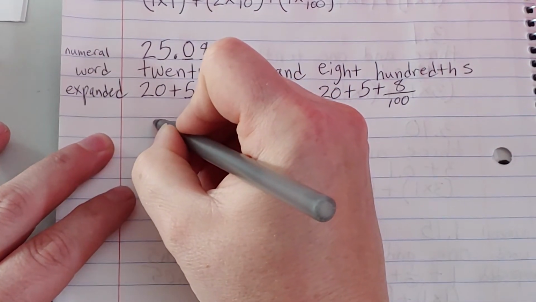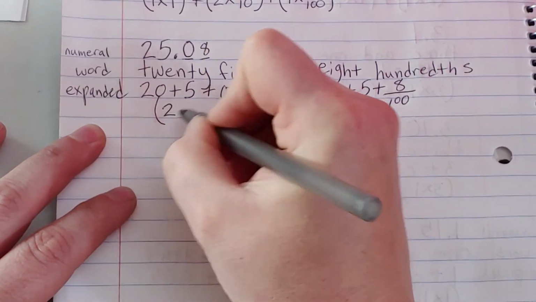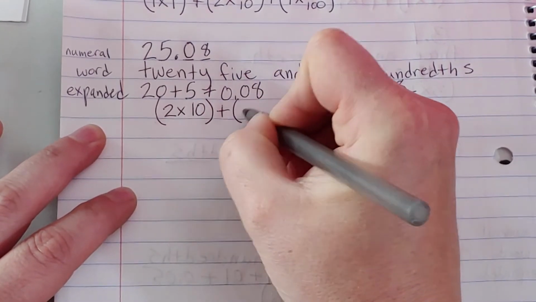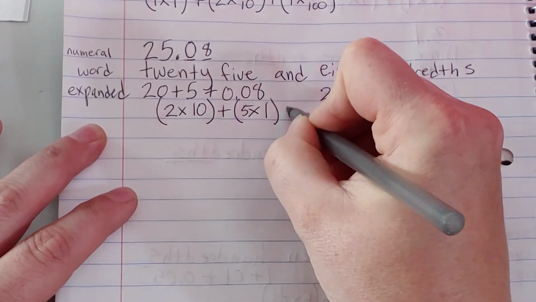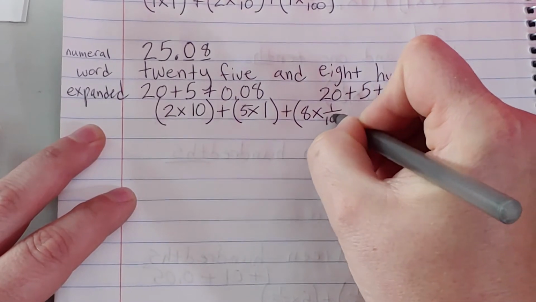We have 2 groups of the tens place and 5 groups of the ones place and 8 groups of the hundredths place.